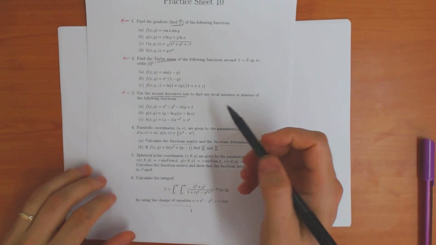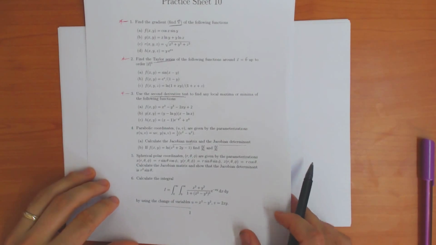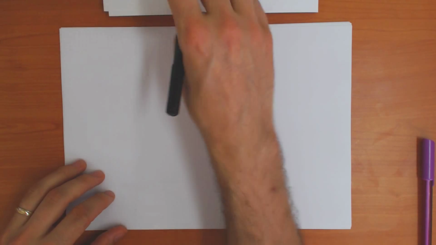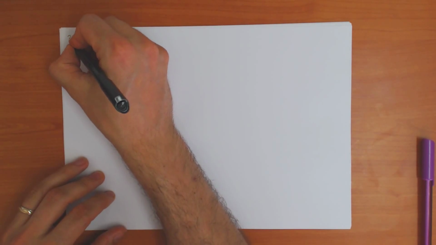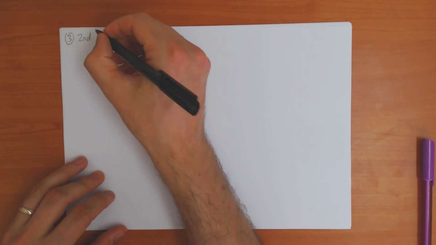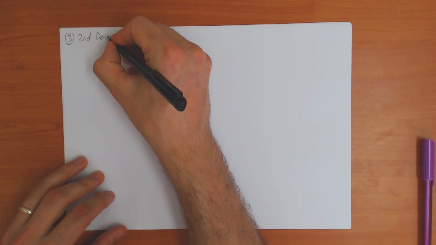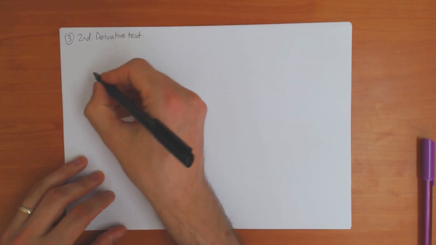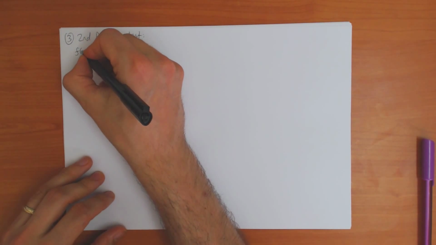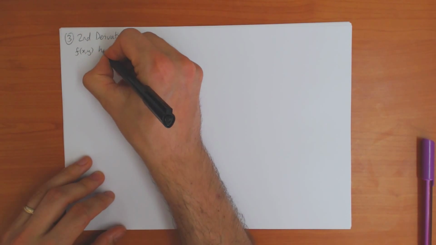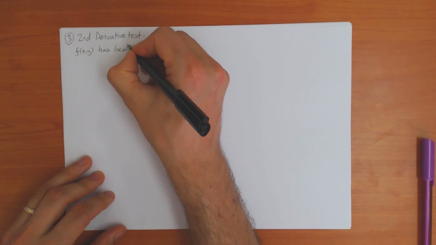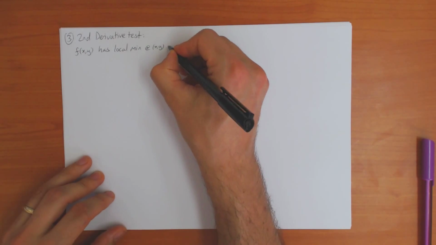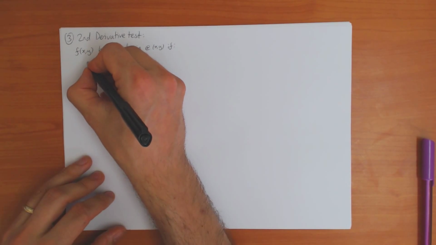Okay, now number 3, use the second derivative test on these functions in 2 variables. So let me just quickly remind you what the second derivative test is in 2 dimensions. f(x,y) has a local minimum at (x,y) if the following conditions are met.